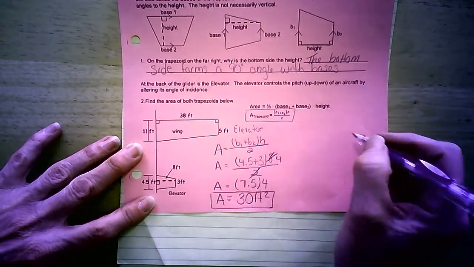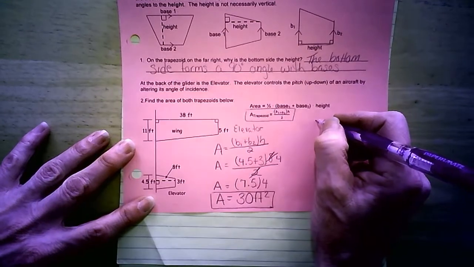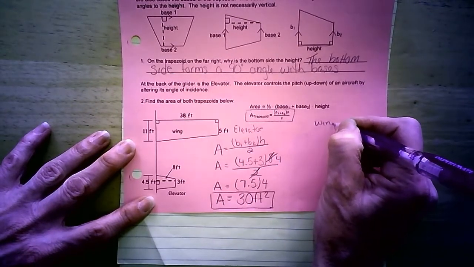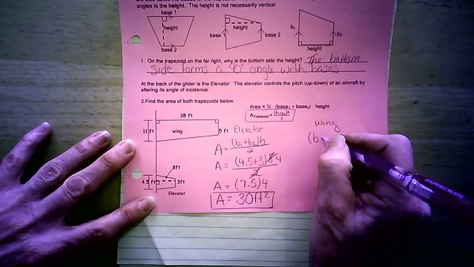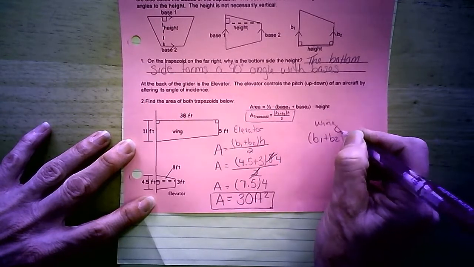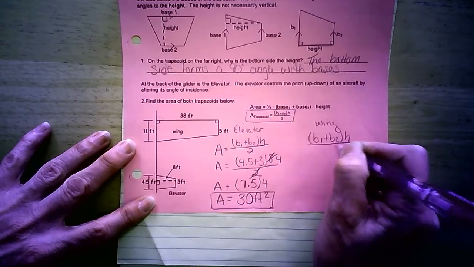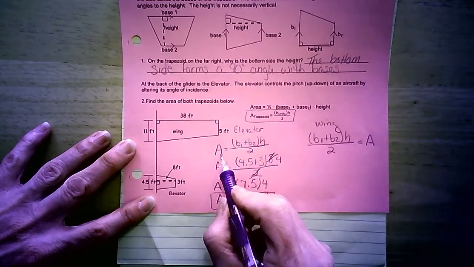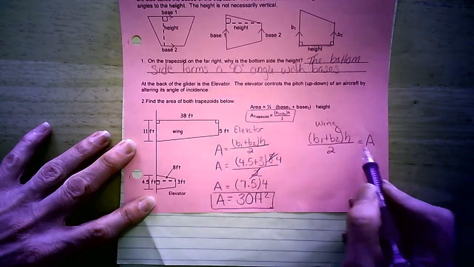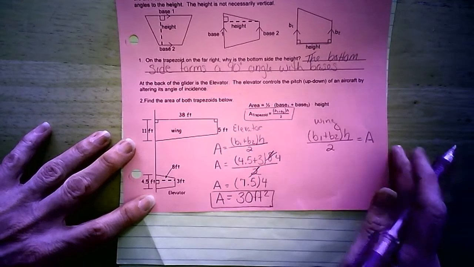All right, now we're going to find the area of the wing. Still starting with my formula, base 1 plus base 2 times the height divided by 2, and that's equal to the area. You can start with the A or end with the A. It doesn't matter which way you want to go.